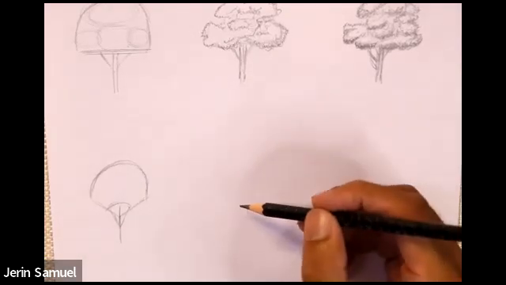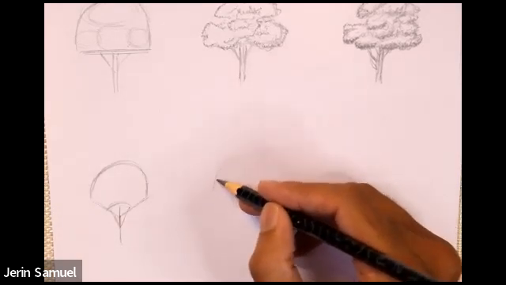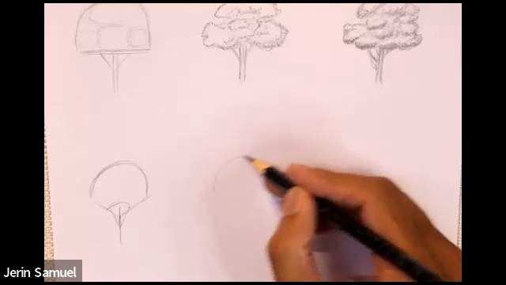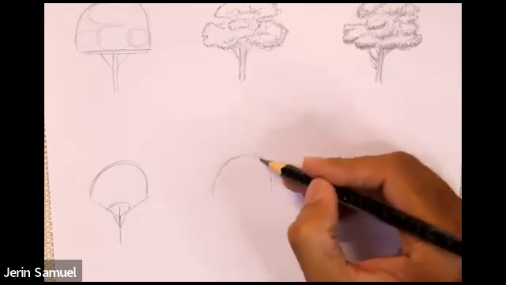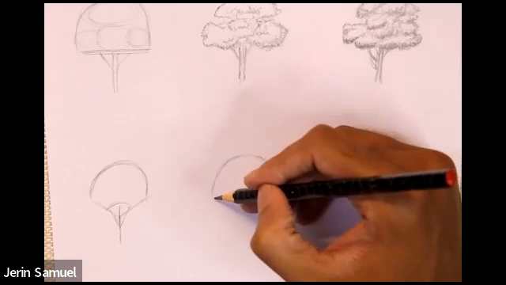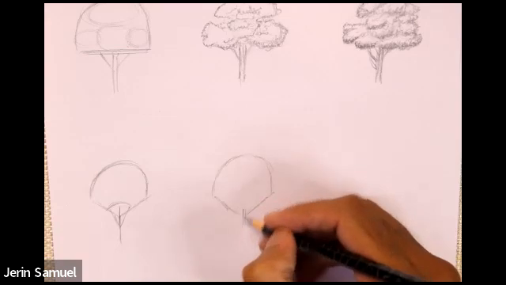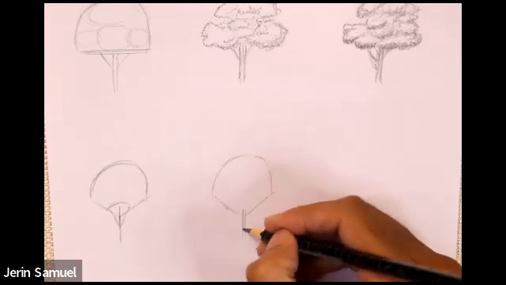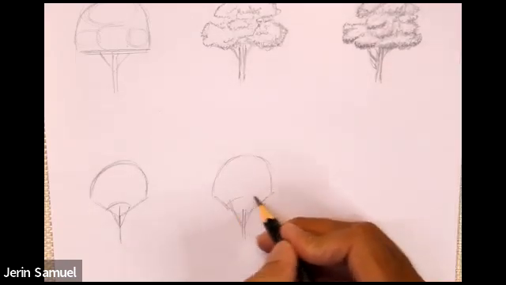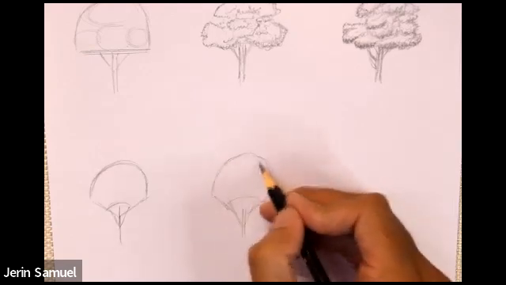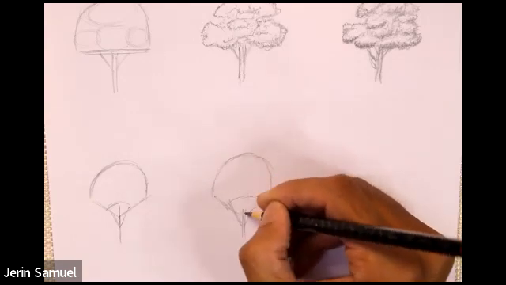Now the second step I'll show you. I'll do it from the starting one more time. So first we made the semicircle. Then we made the line. The stem. Now this time I'll show you how to make the branches. So this time we have little bushes only.